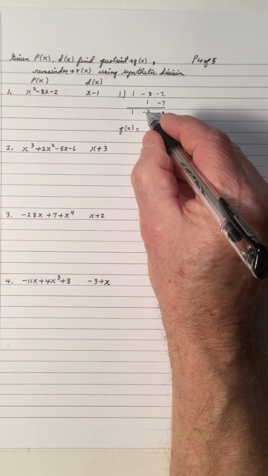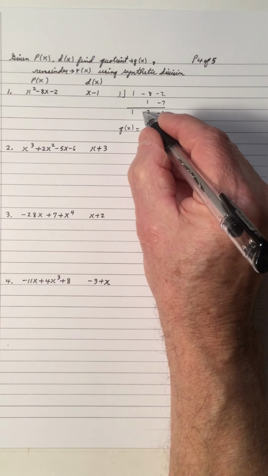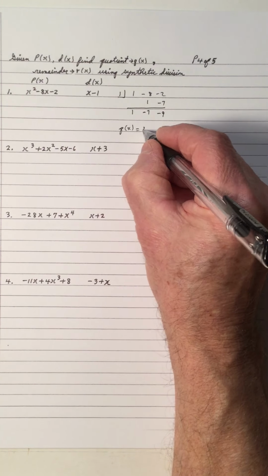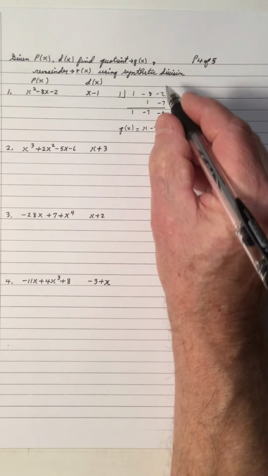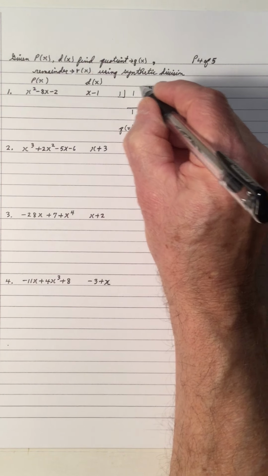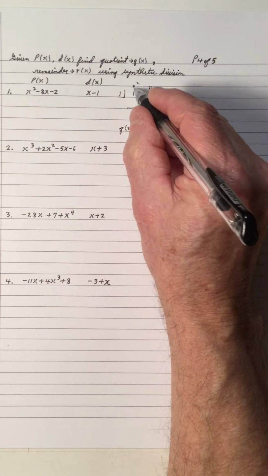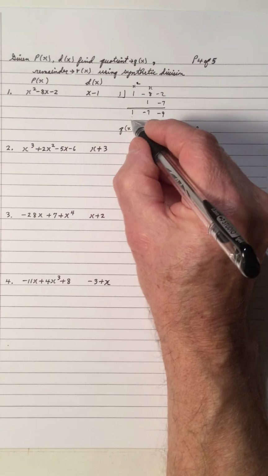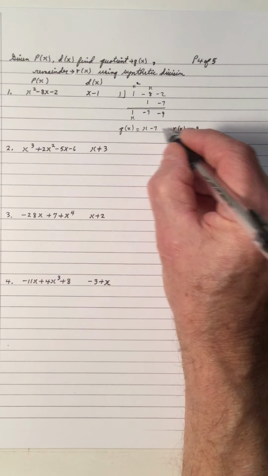So this is your constant, this is x, so there's 1x, which is x minus 7. Again, think of it. This is constant. This is an x. This is an x squared. So therefore, the answer is 1 degree less. That's an x squared there. So this is an x, and that's your constant. Perfect.